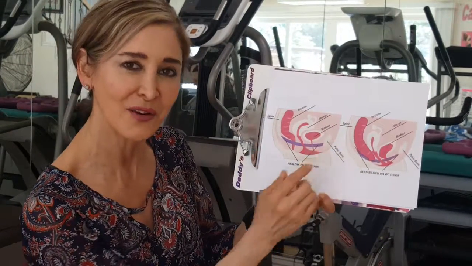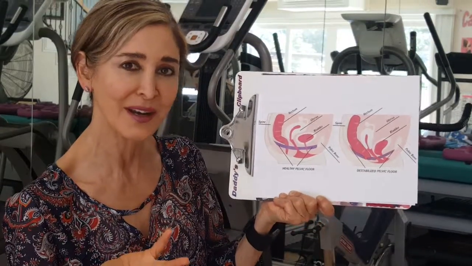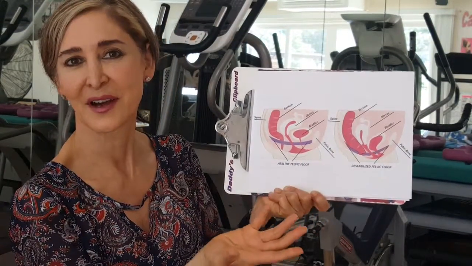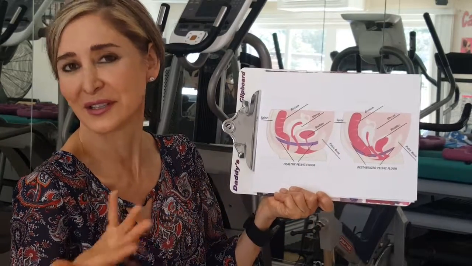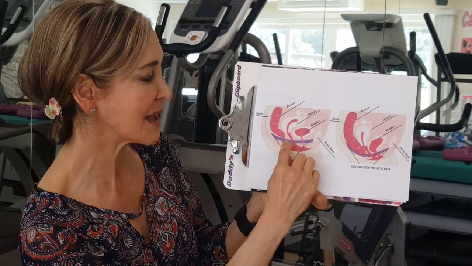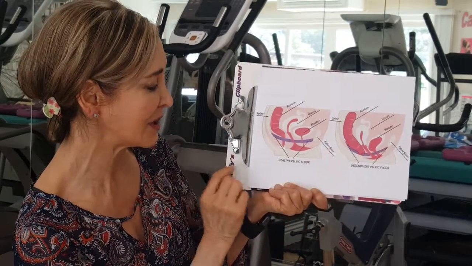And of course you have your bladder, and your urine is held there until you need to go potty.